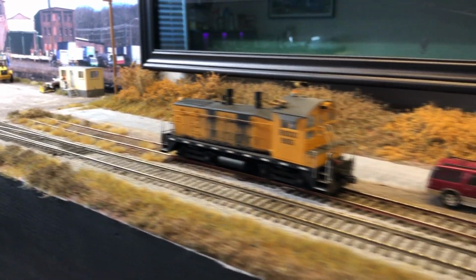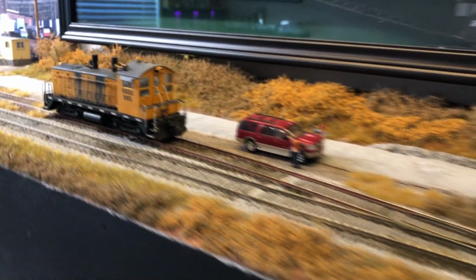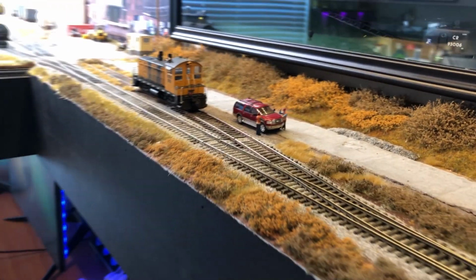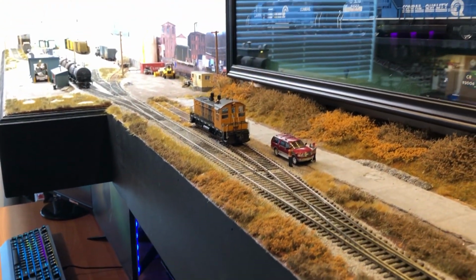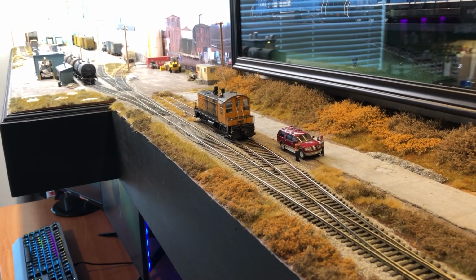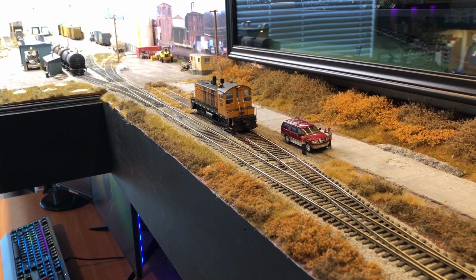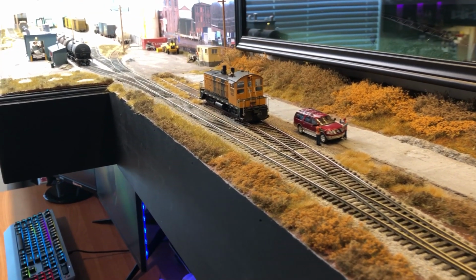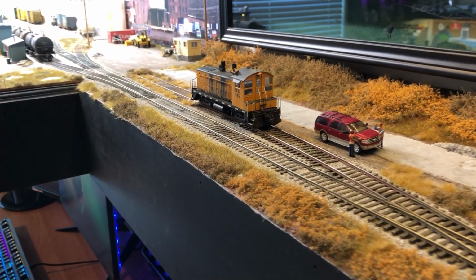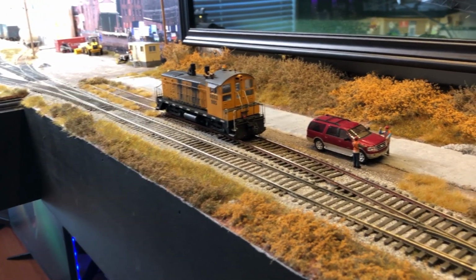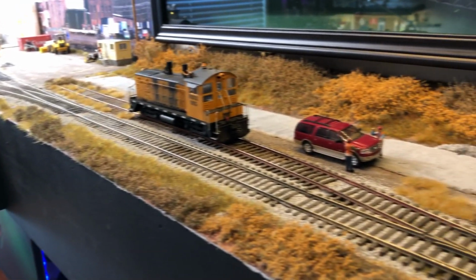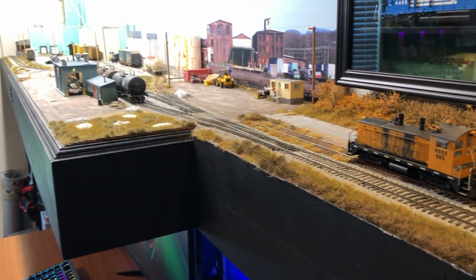I ended up putting in a turnout here. I was debating doing it for a while, but I figured it would give me another spot to put something, or an extra locomotive, or whatever. So this will be a spot where the crew can park the cars and go to work.